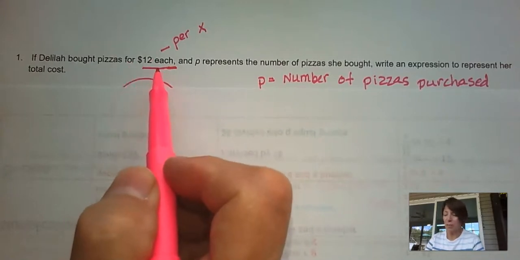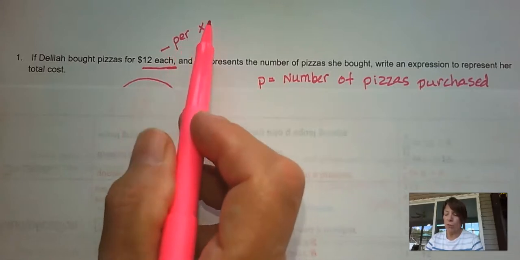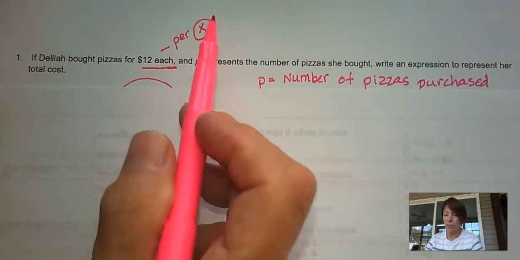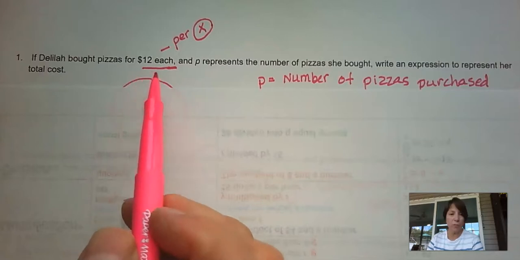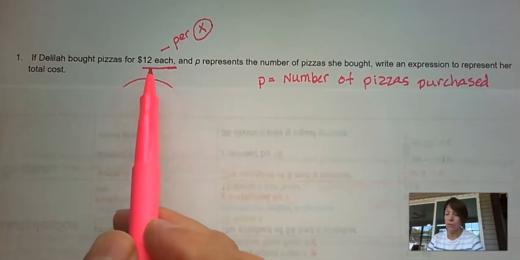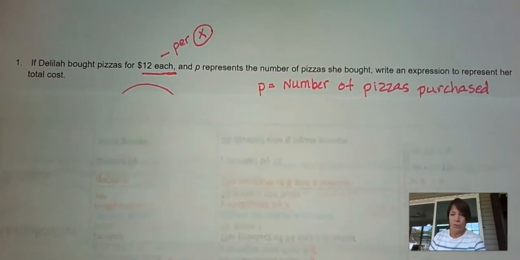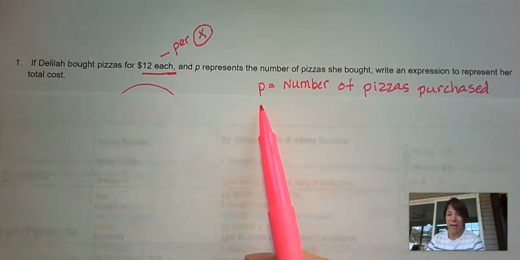Each is a synonym for the word per. So we know that when we have the word per, we're going to multiply. So our operation here is multiplication. And I could replace that word each with the word per in this problem. $12 per pizza. Another thing that we want to get used to doing is what's called defining the variable.